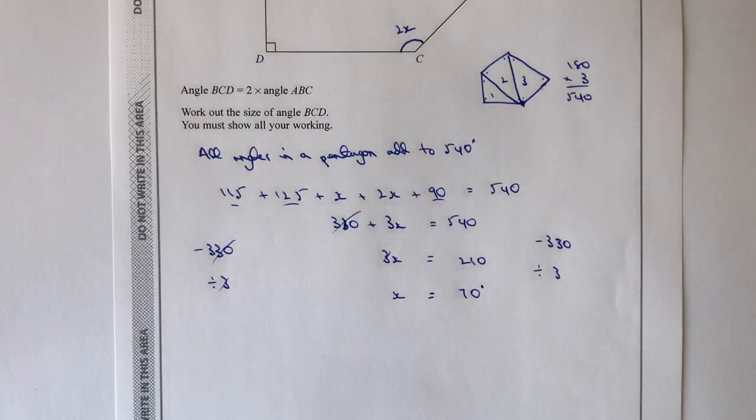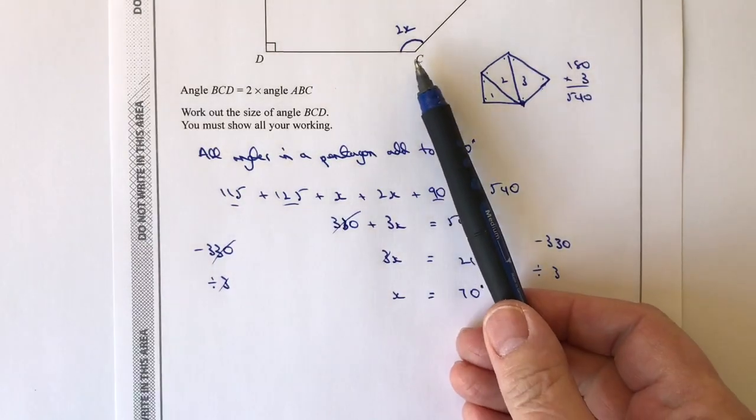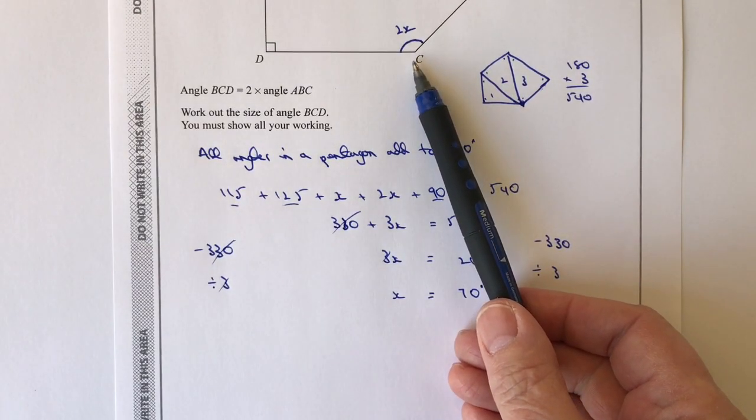Hopefully you followed that all right. So what it means then is that if x is 70 degrees, then BCD, which is this angle right at the very top here that they're asking us to work out, is 2x.